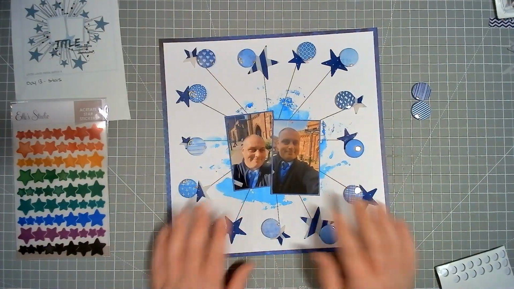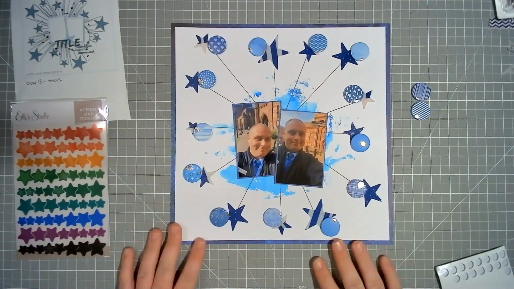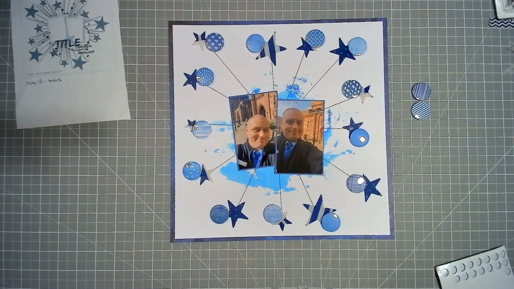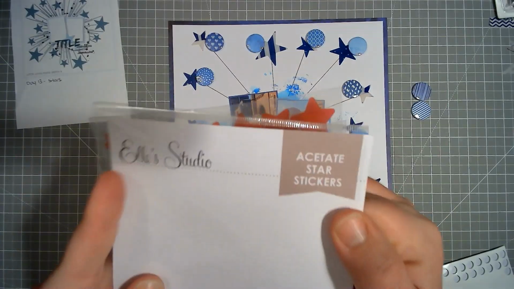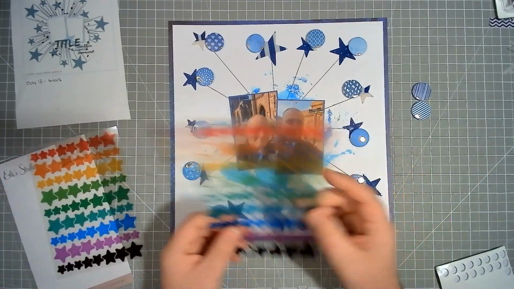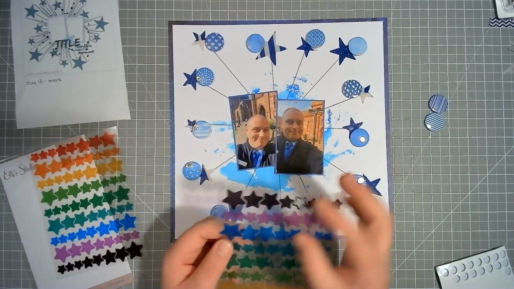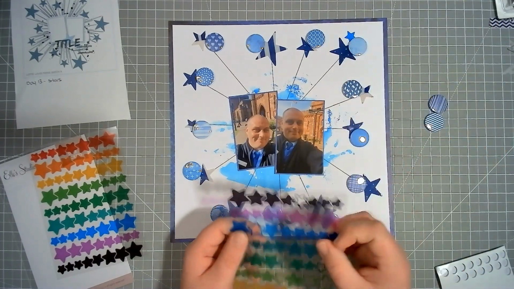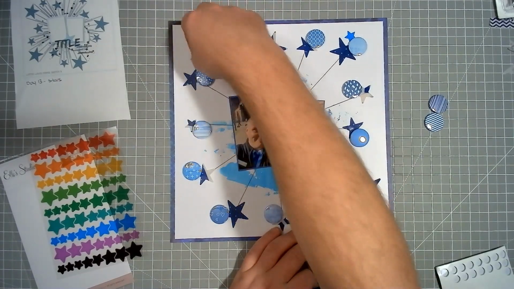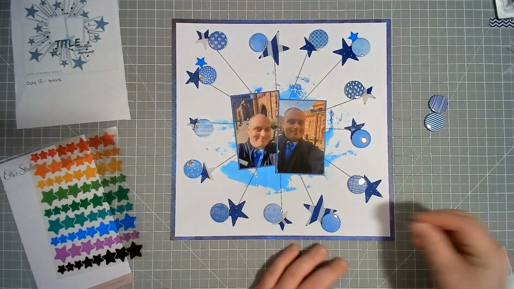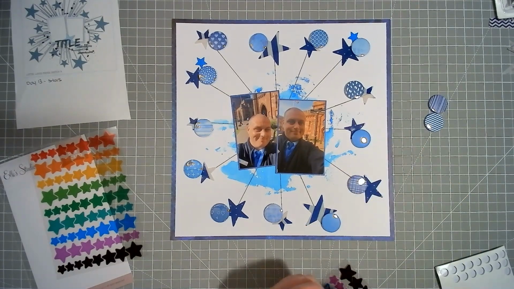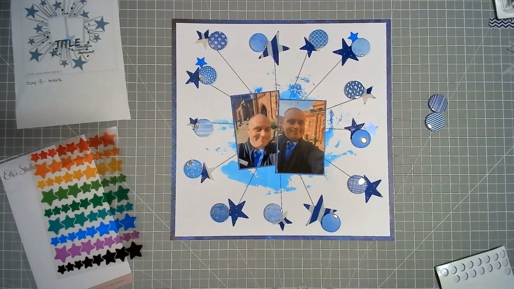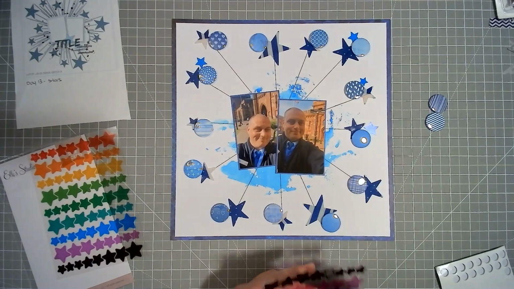There is my title. No, it's not. What am I going on about? That is my photo. And what I thought as well, I've got these acetate stickers from L Studio. I never know how to pronounce that. And I did think about adding additional stars into some of these stars around the flare. Because why have one star when you can have two? So I'm actually going to do that.